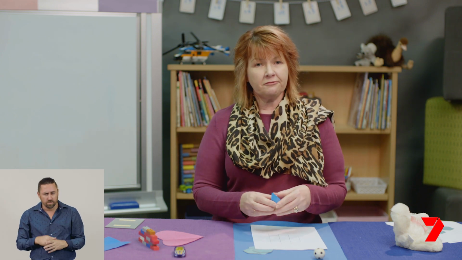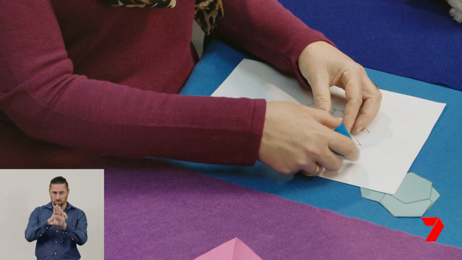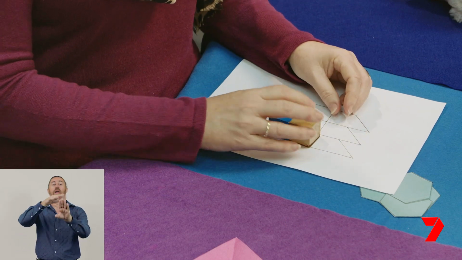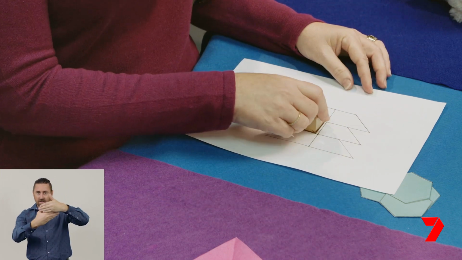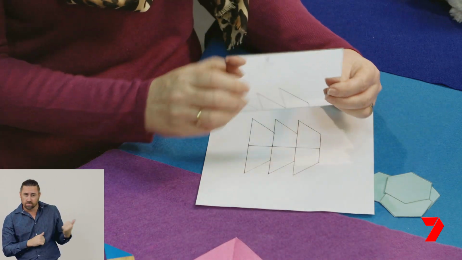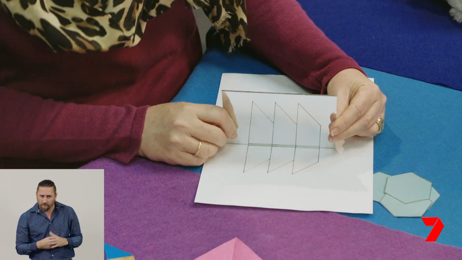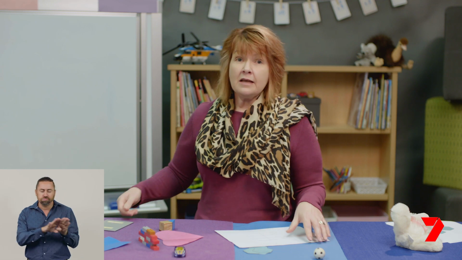Now what if I used reflection symmetry? So I've drawn around the original shape. Now I'm going to reflect it. This is the reflected blocks. Here, here and here. Let's check it with the mirror. Is the reflection the same as the image? We could do this again and again and again. If you continued this pattern, it would make a beautiful tessellation artwork.